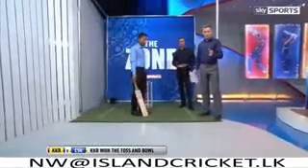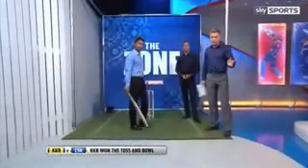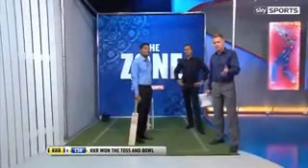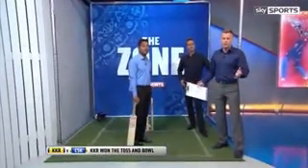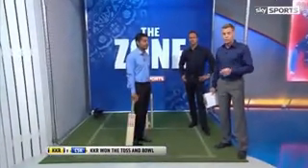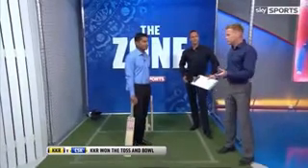Talking about the struggles against spin just 2 days ago in the match between these two sides. We'll take a look at some of the poor batting displays, good spin bowling if you like, and we'll get Kumar to talk us through it. So, Kumar, why did they struggle the other day?